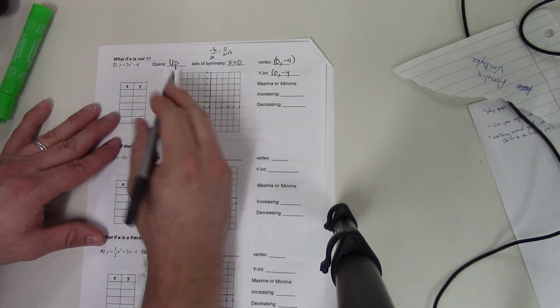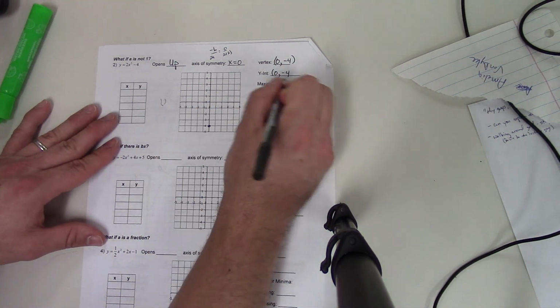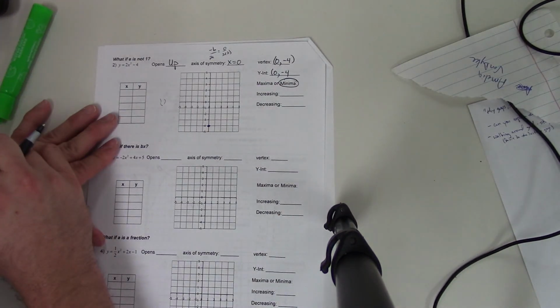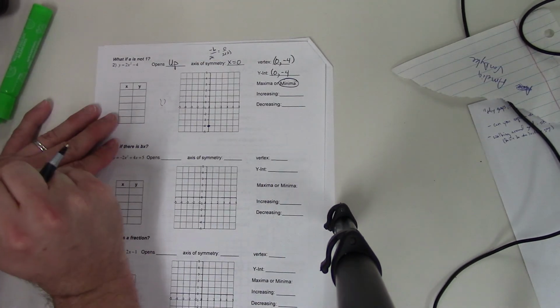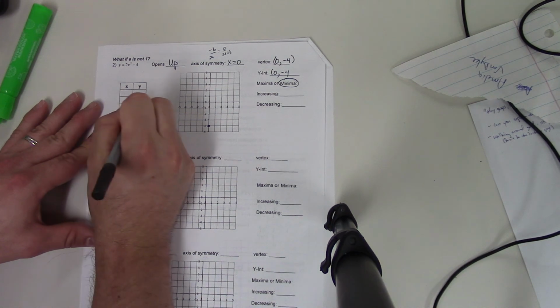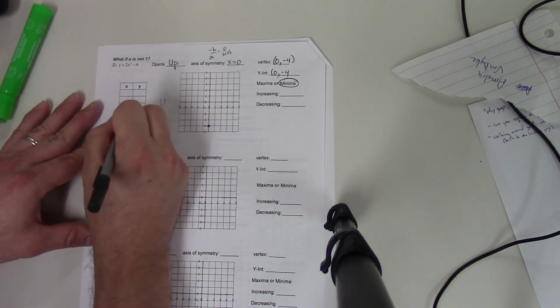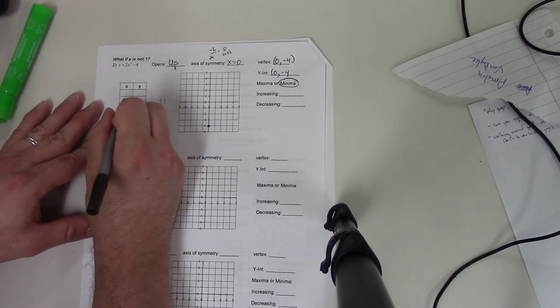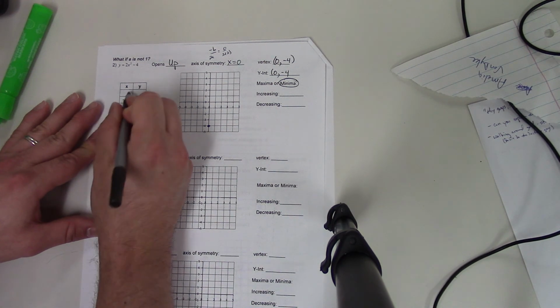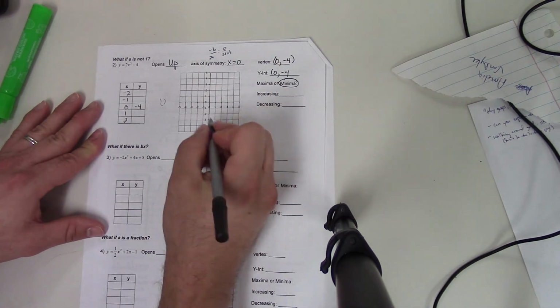Is it a maximum? Well, if it's opening up, again, the bottom point is a minima. Let's just circle it this time instead of rewriting it. Increasing, decreasing, we'll get to that. Let's put the vertex in the middle again. And 1, 2, probably negative 1, negative 2, right? Because we know where our axis of symmetry is.